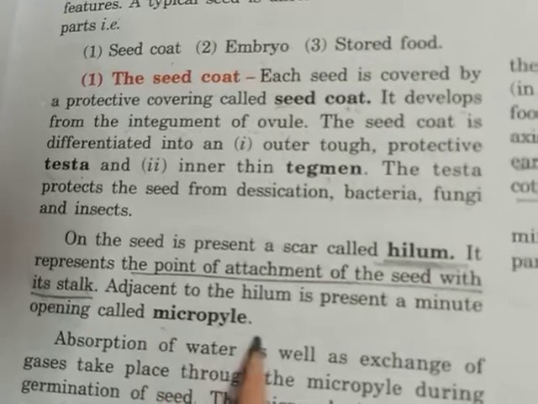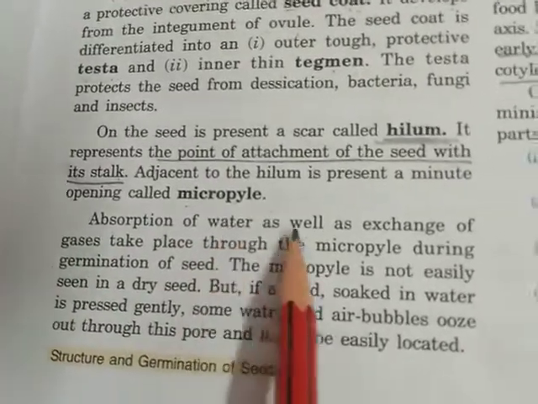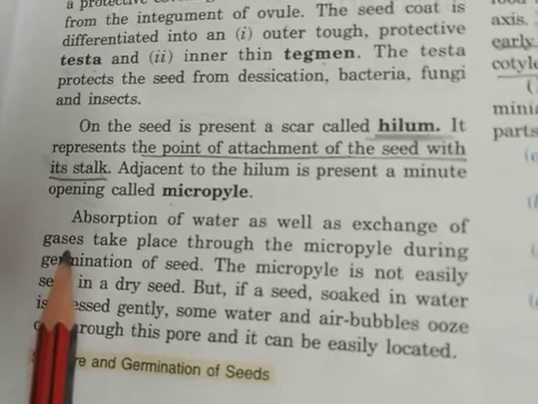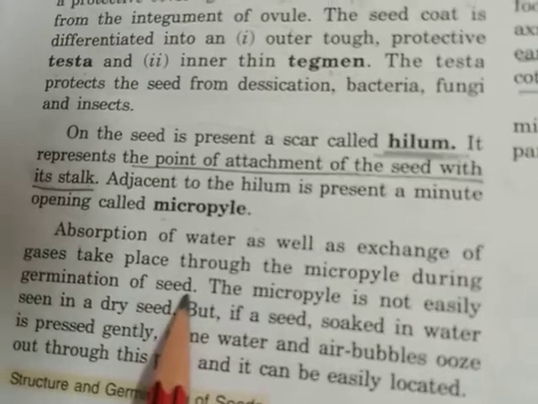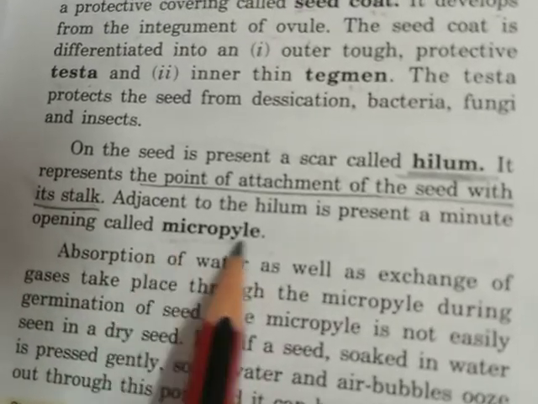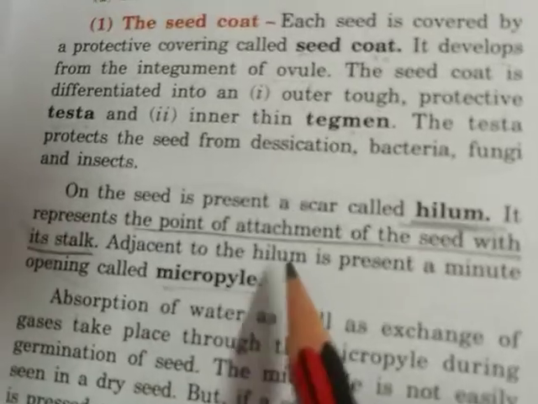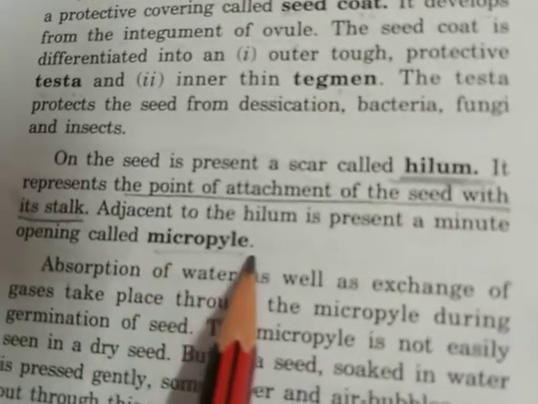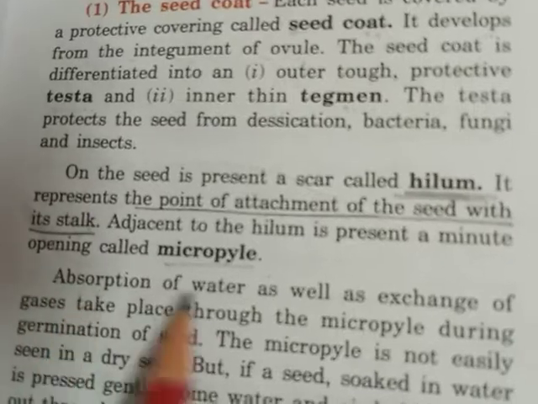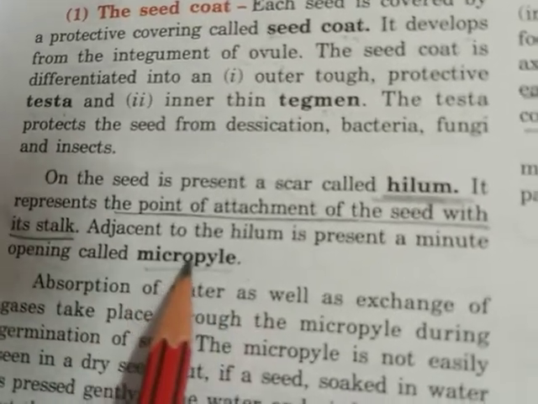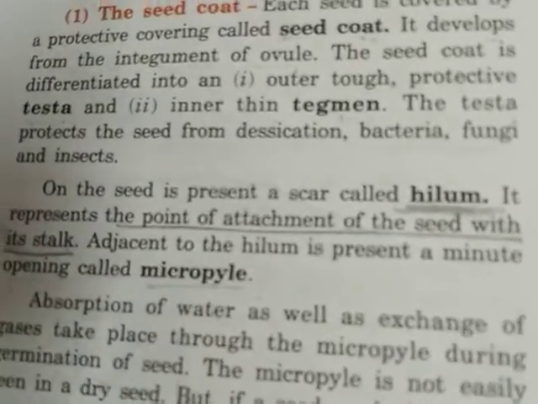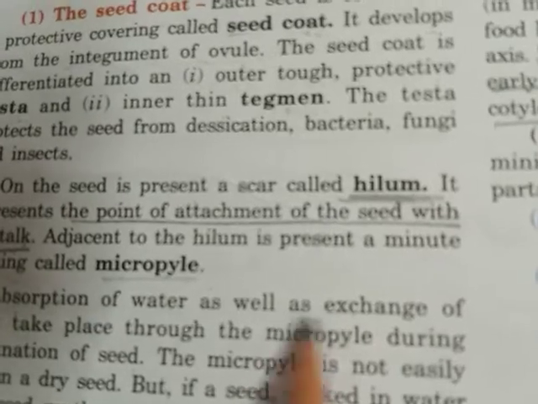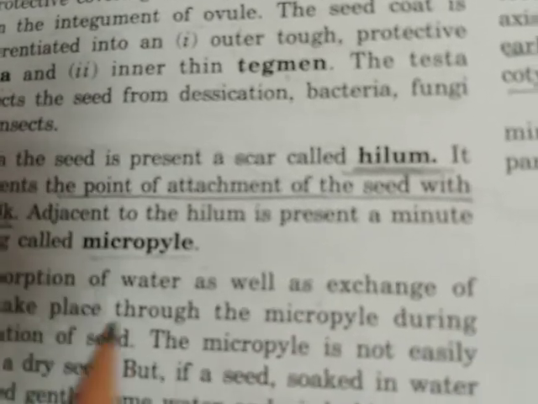Then the micropyle. Absorption of water as well as exchange of gases take place through the micropyle during germination of the seed. The micropyle is a small opening which is lying adjacent to the hilum. The first function of this micropyle is absorption of water. Through this opening, the seed absorbs water when it is soaked in water. And the second function is that exchange of respiratory gases takes place through this micropyle during the germination of the seed.